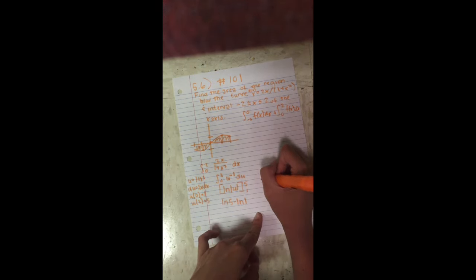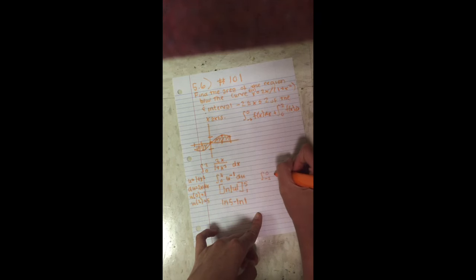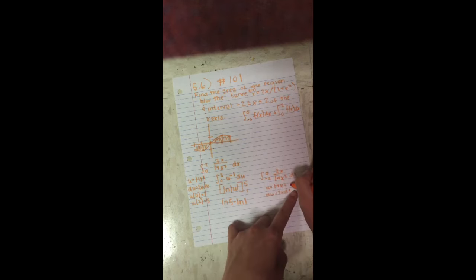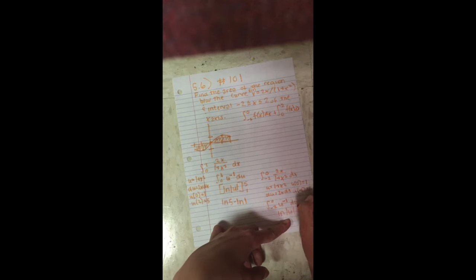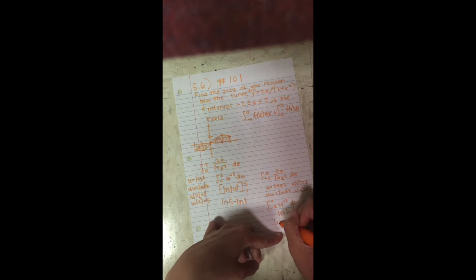Now if we do the same thing for negative 2 to 0 of 2x over 1 plus x squared dx, u equals 1 plus x squared, du equals 2x dx, and u of 0 equals 1 still, and u of negative 2 equals 5 still. And we get the integral from 0 to negative 2 of u^-1 du, and again end with ln u from 5 to 1, and ln 5 minus ln 1.